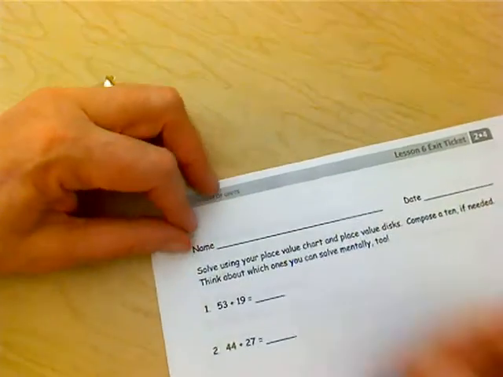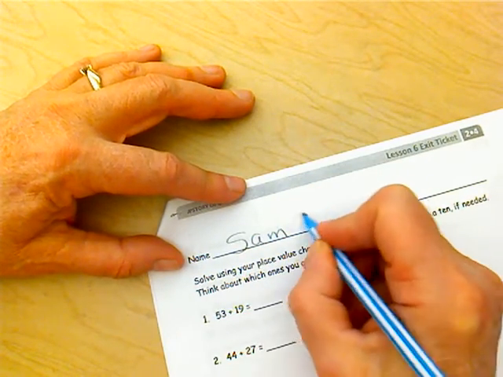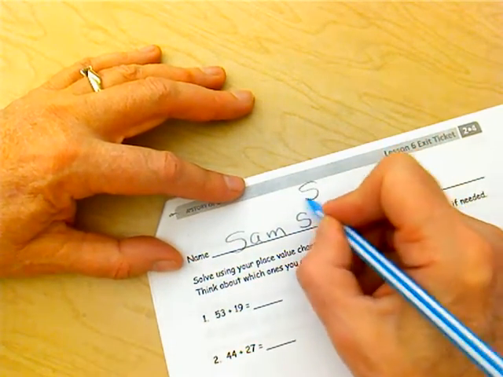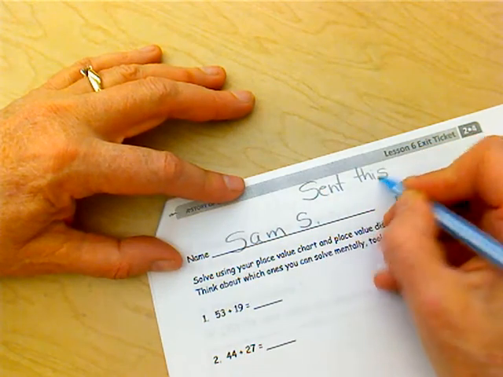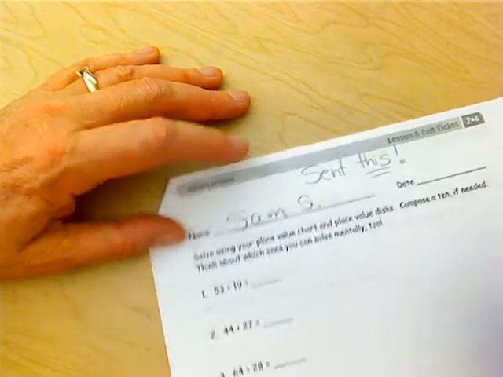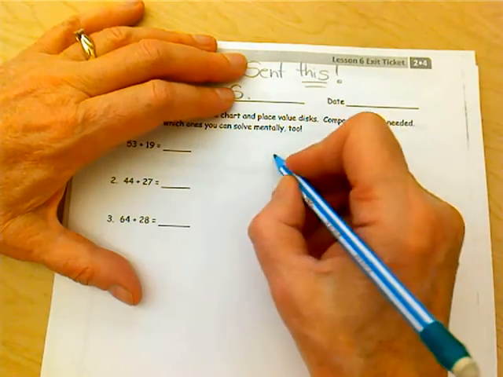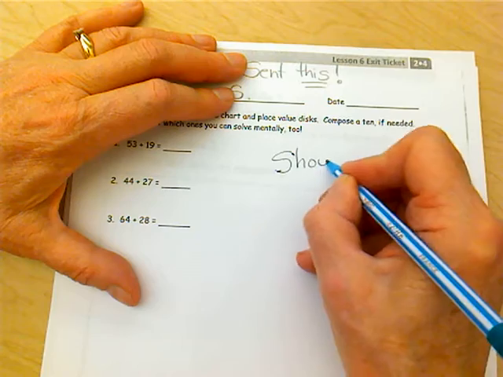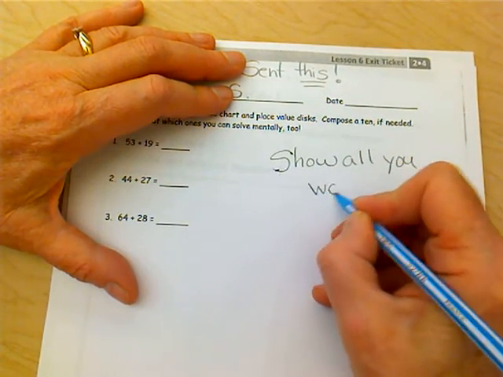And then, last but not least, you are going to make sure that your name is on your paper. And you're going to send this, I think you know where, to your teacher. Very simple problems, and I need you to be sure that you show all your work.